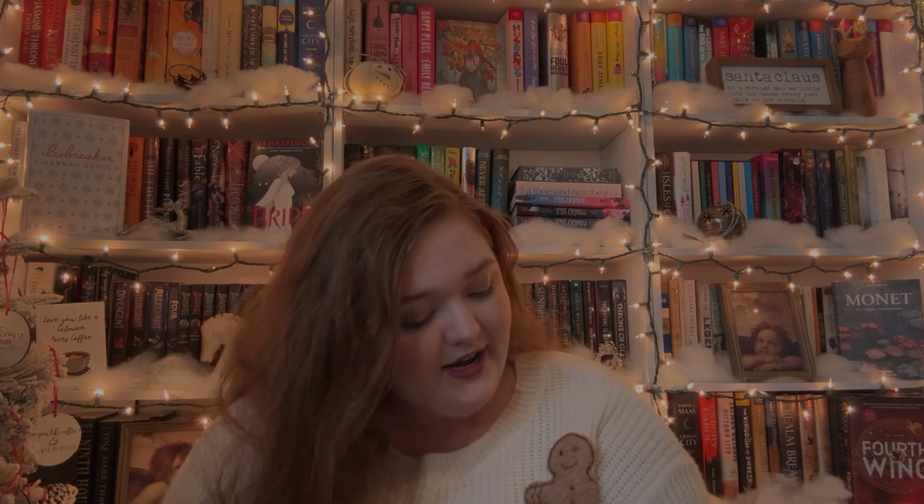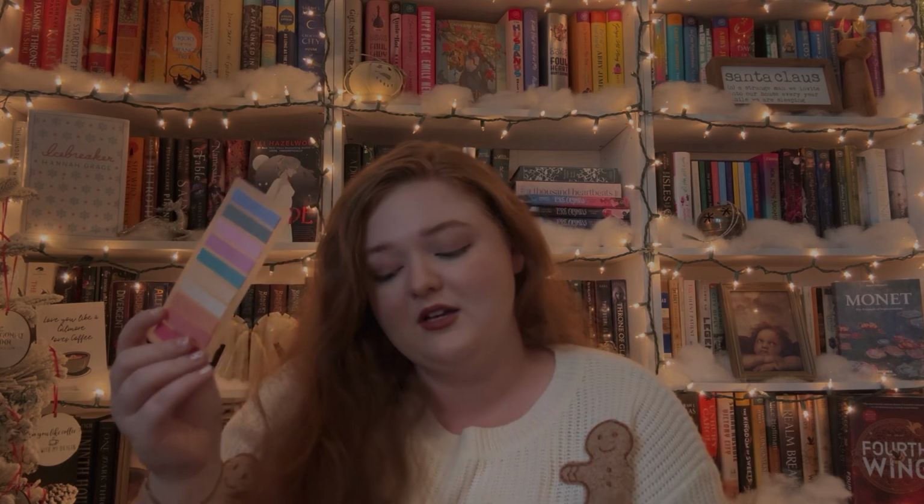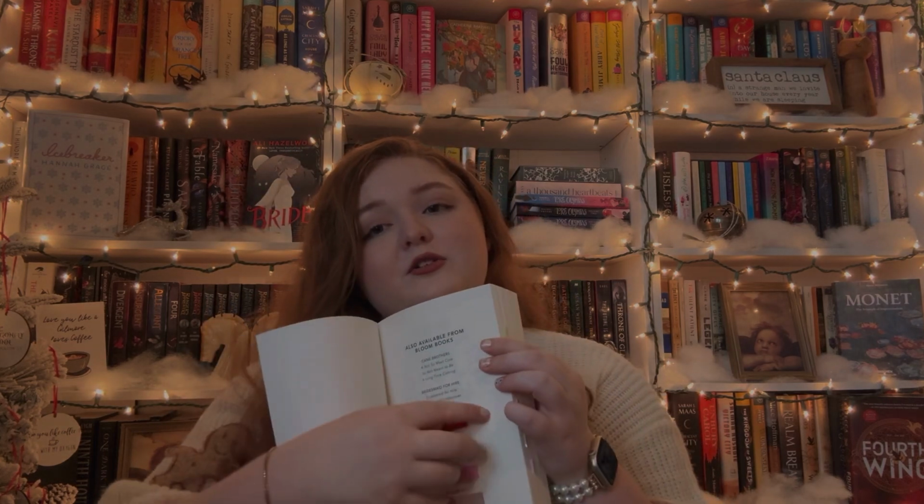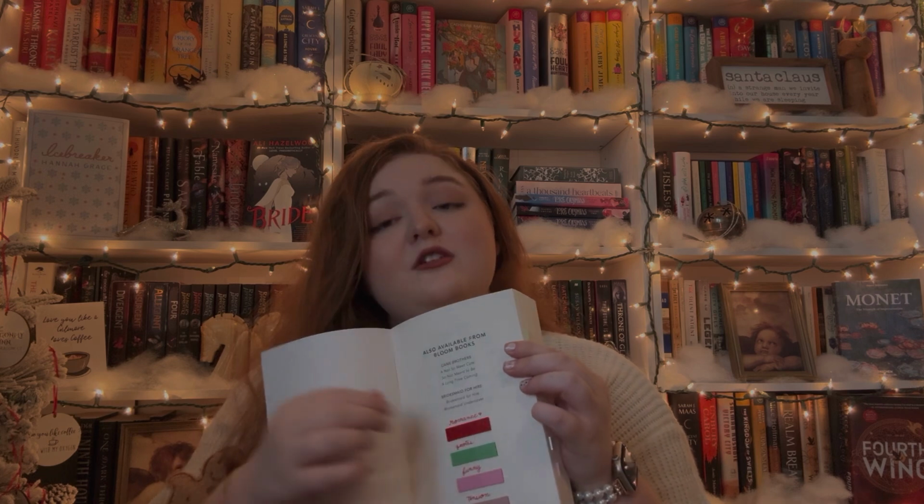Normally I have one of these with all the tabs in my book bag, but I did something different this time, like I showed, and I put them in the front of the book, so there's multiple tabs here to choose from. It was quick and easy, just flip to the front page and you got it.